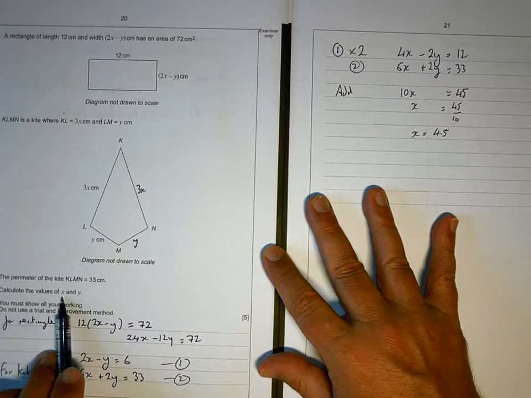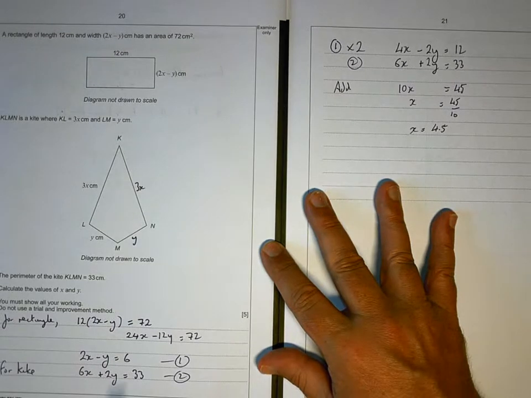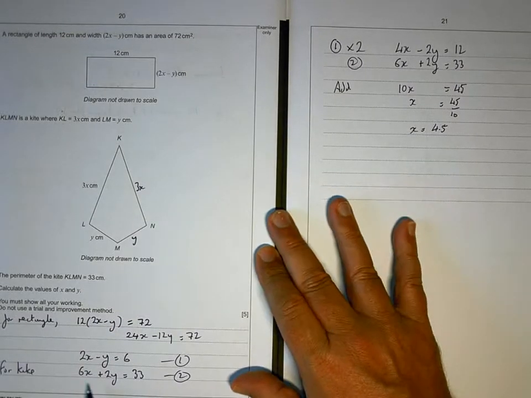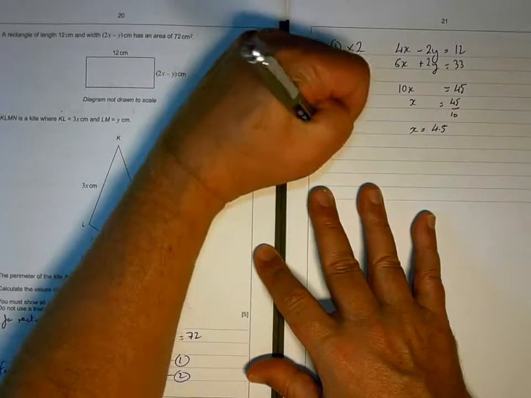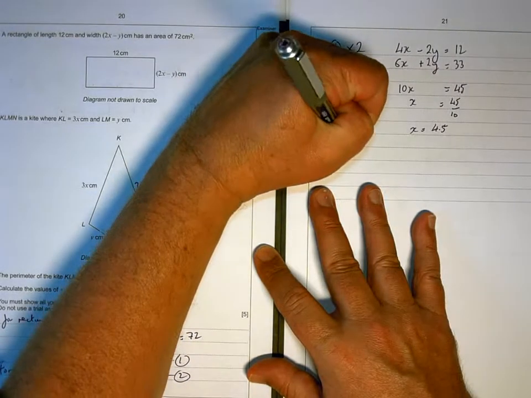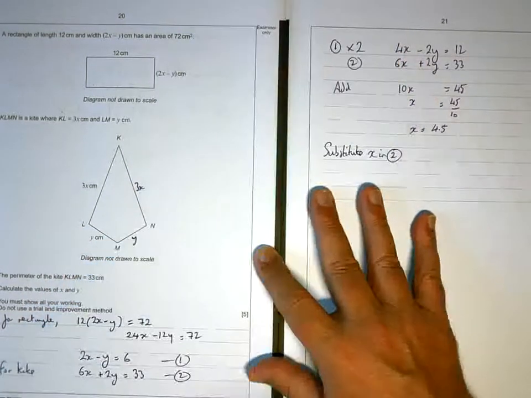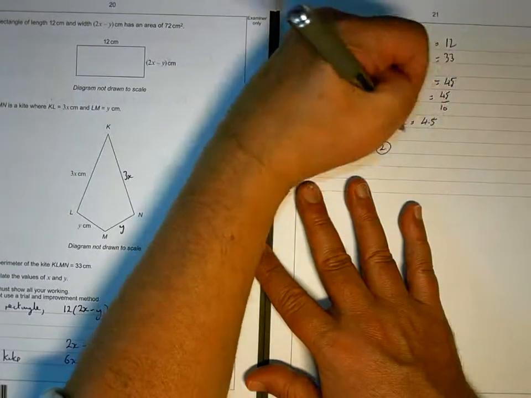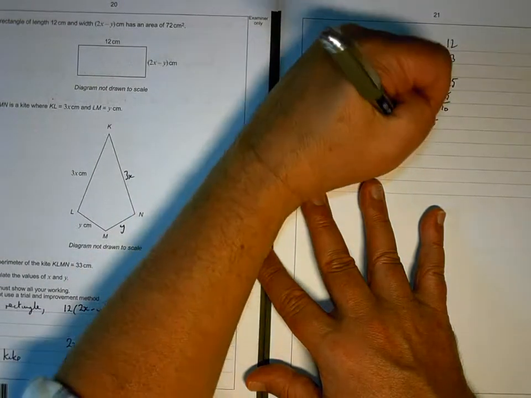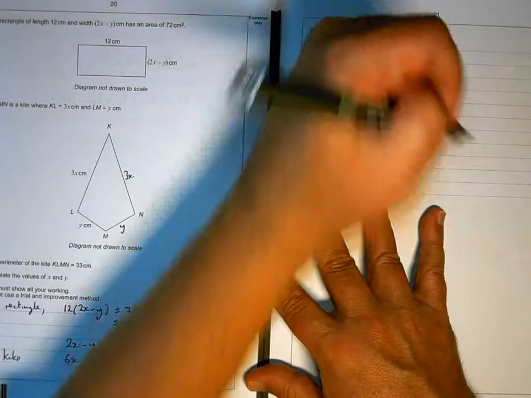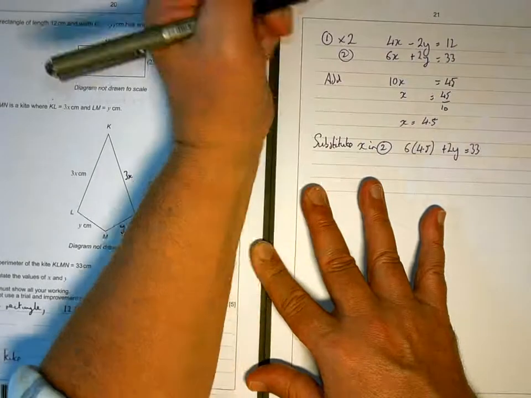So we want the values of x and y. I've worked out the value of x is 4.5. Now I need to find the value of y. So if I put that into equation 2, I get 6 times 4.5 plus 2y equals 33.